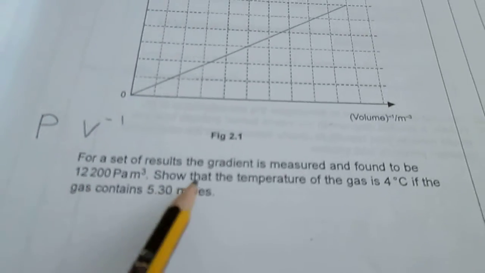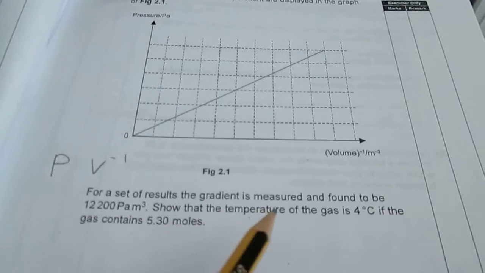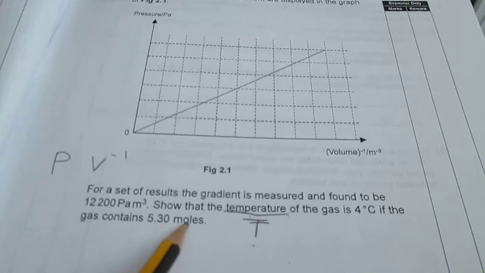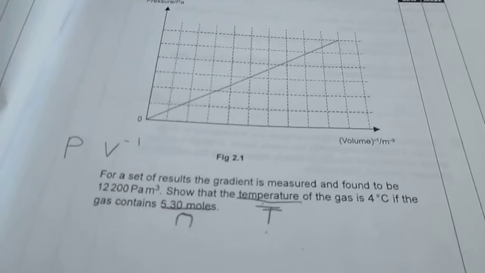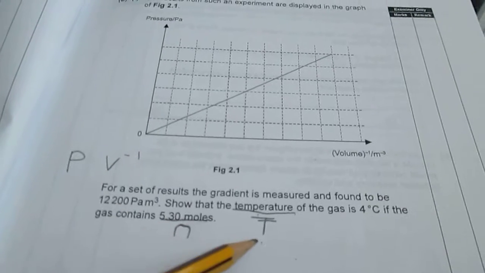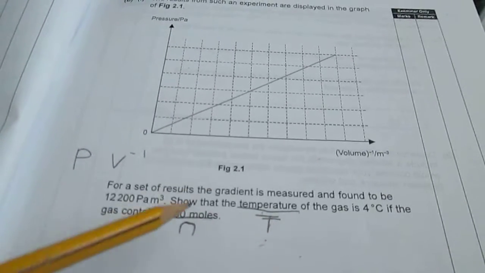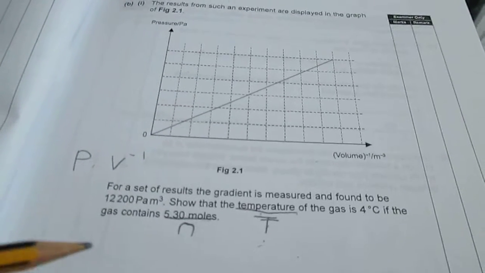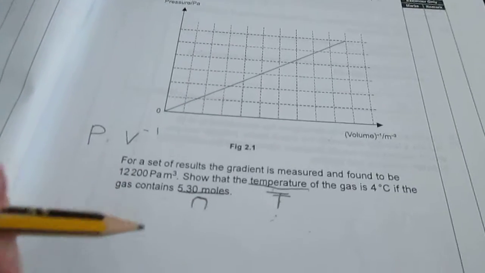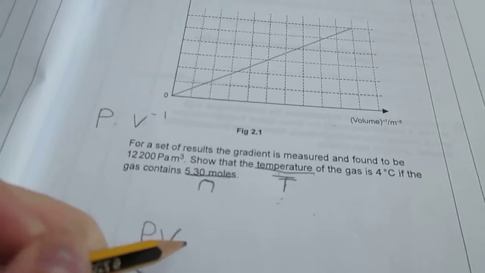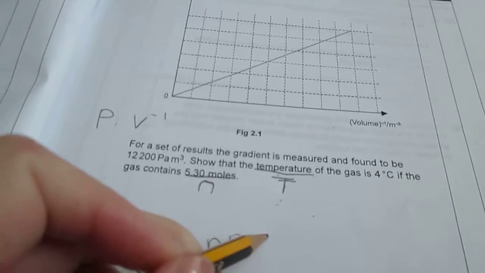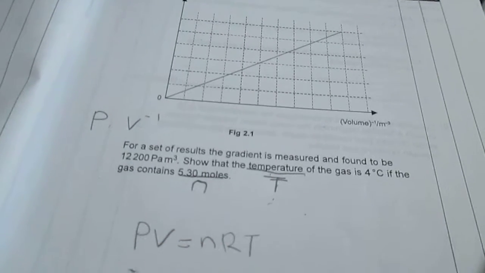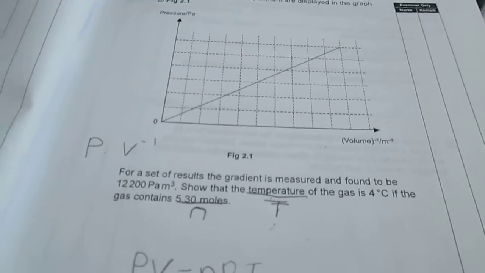Okay, so the gradient gives us, show that the temperature, so we're wanting to find T, and the gas contains this number of moles. When I look at all of these four things, what we want to prove and the other things we've been given, you have to think of an equation that involves all four. So we have PV is equal to nRT. Okay, so that is our equation. This here is a constant, so that's why I can include it, because it obviously does not change.